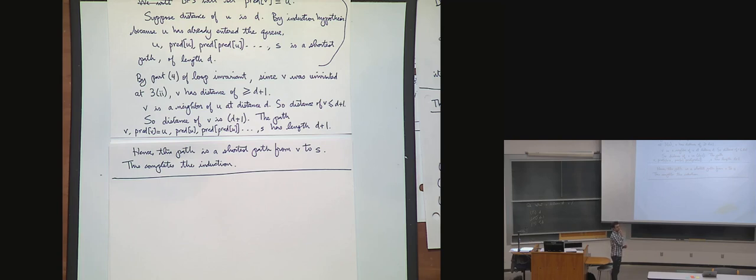We don't have to argue that since V hasn't been queued, there is no other shortest path. You don't really need to argue that, because there can be multiple shortest paths. All you need to argue is that whatever is found is one of the possible shortest paths.